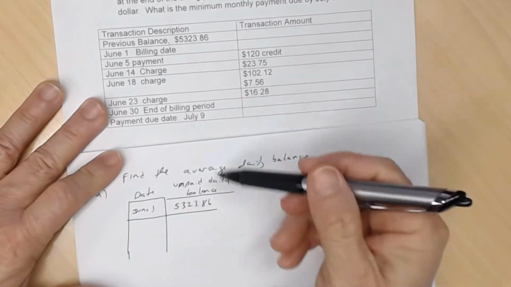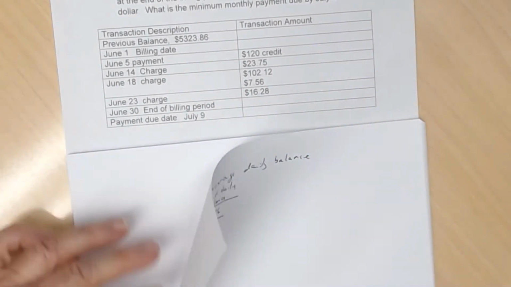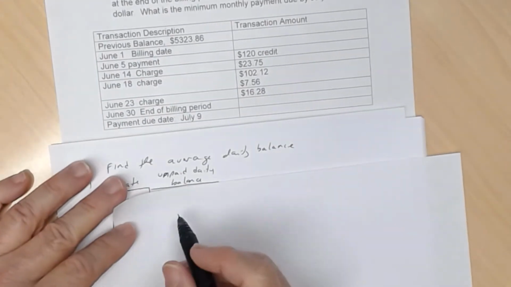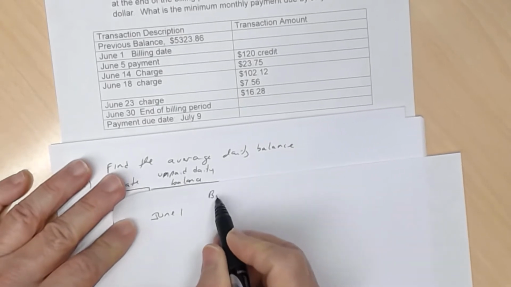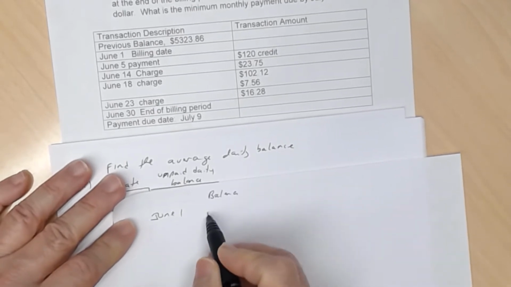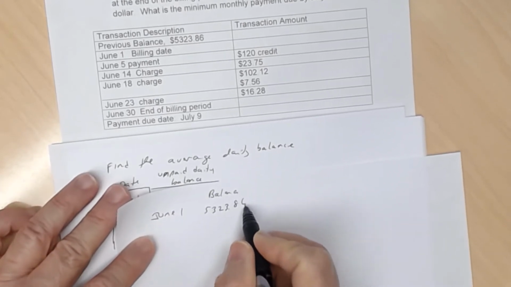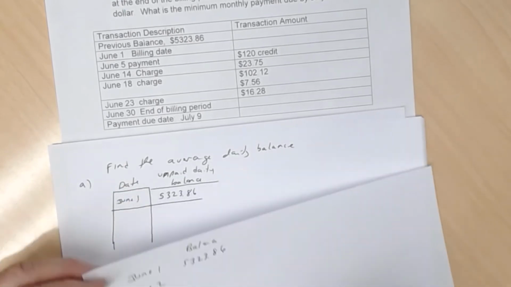Now, notice that this number right here, so make sure you understand this, that number means this. So on June 1st, here was my balance. My balance was $5,323.86, right?